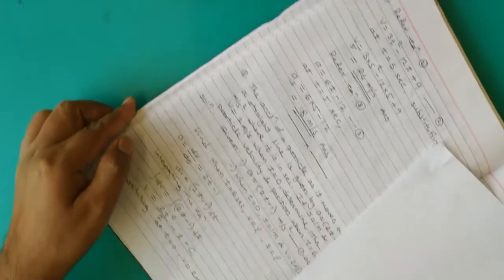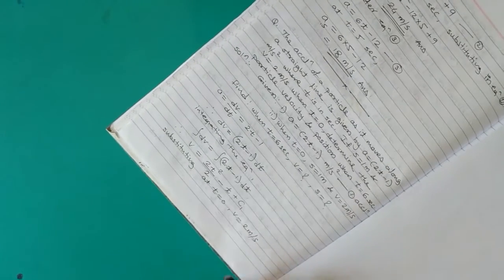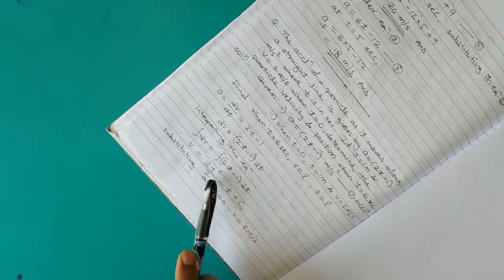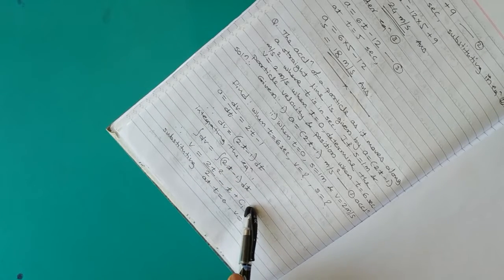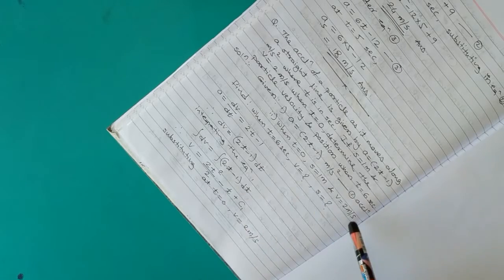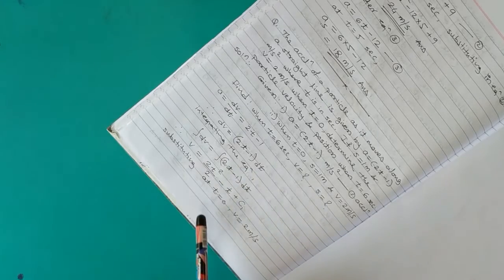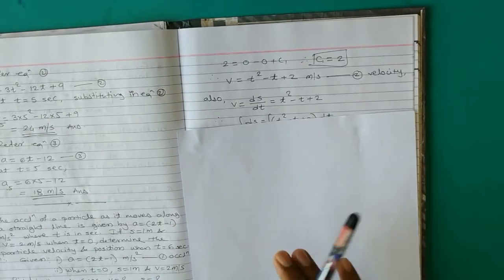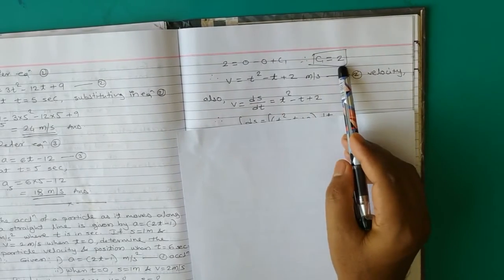We have integrated both the sides, and we get v equals 2t square upon 2 minus t plus c1, where c1 is the constant of integration. Using the given information, at t equals 0, velocity is 2 meters per second. Let's substitute it in the equation, and we end up with the value of the constant c1, and that is 2 itself.